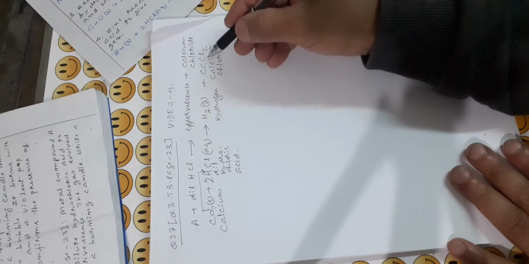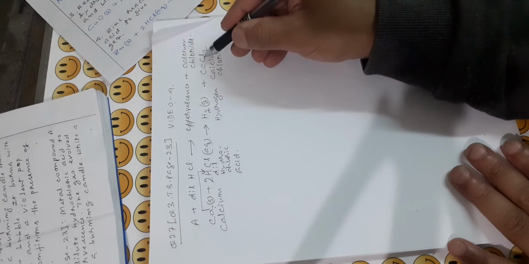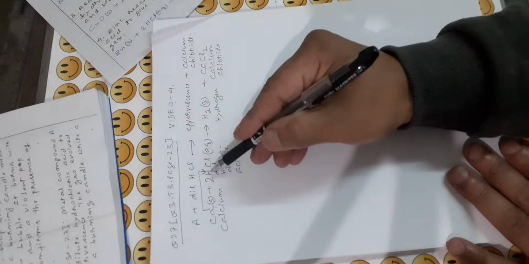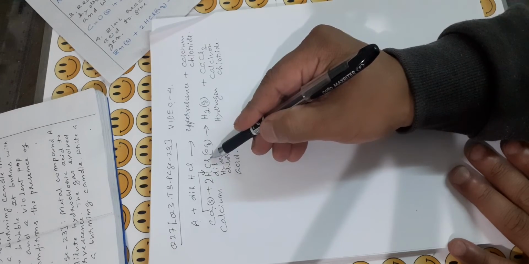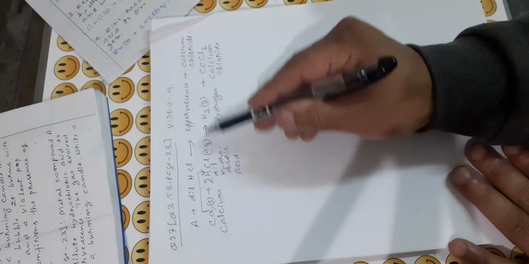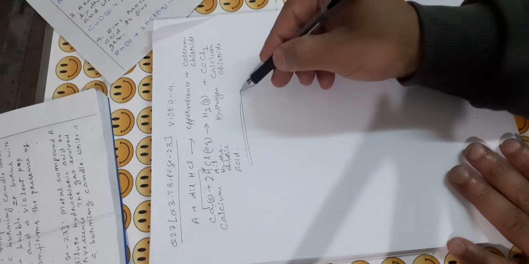If the number is at the back, then it belongs only to the one in front, not to Ca, only to Cl. But if it's in front, it belongs to everyone on the right side. So here, 2 ones are 2 Cl, here also Cl2. Check once more: Ca 1, Ca 1, 2H, H2, 2 Cl, Cl2. So this is the balanced chemical equation, your answer.